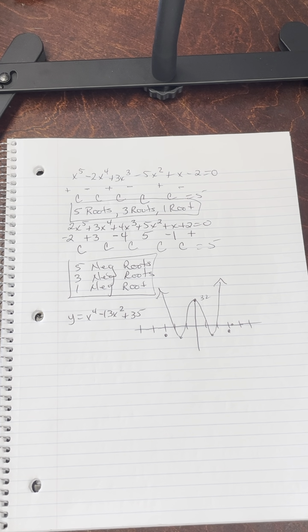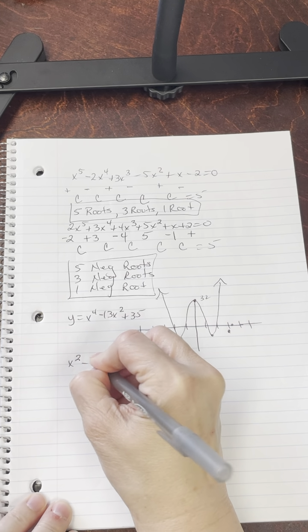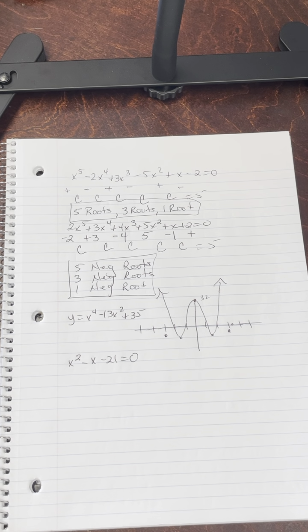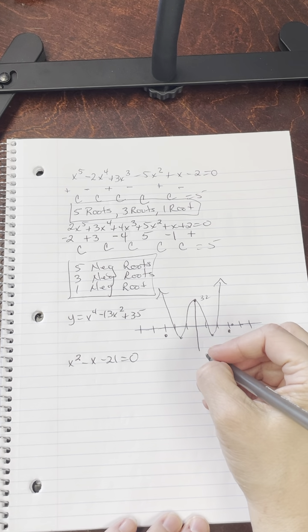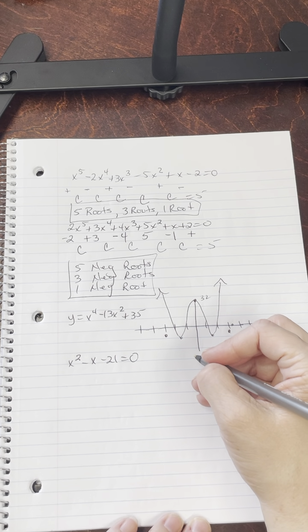Okay, so in example 3, use upper and lower bound theorem to find an upper and a lower bound for real roots of the equation x squared minus x minus 21 equals 0. So we're going to just start with positive numbers 1 and 2 and 3 and 4 and test with synthetic division, and then do the same with the negatives.